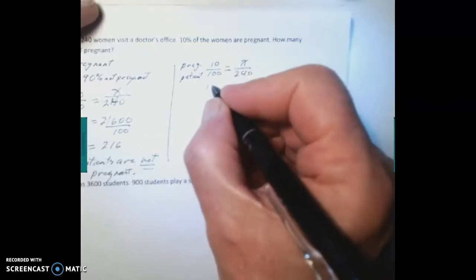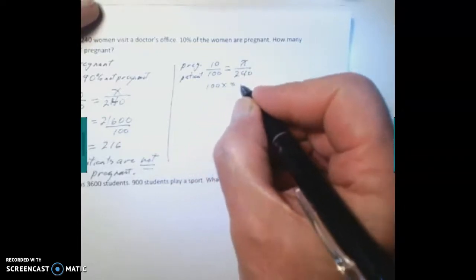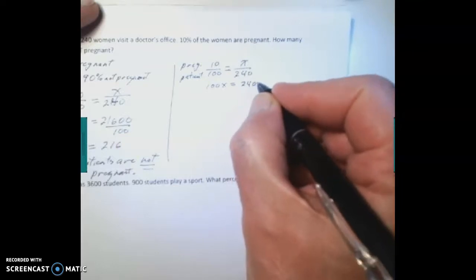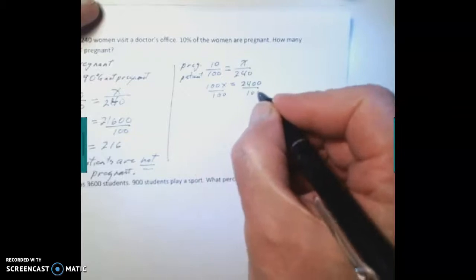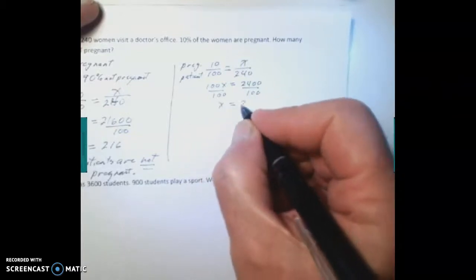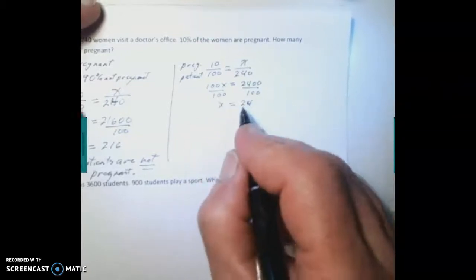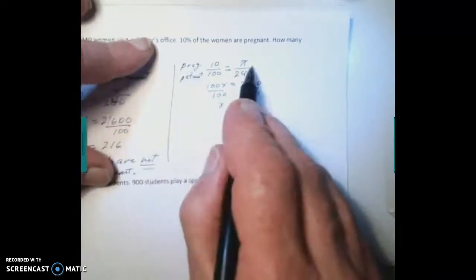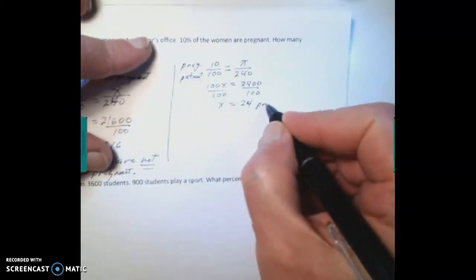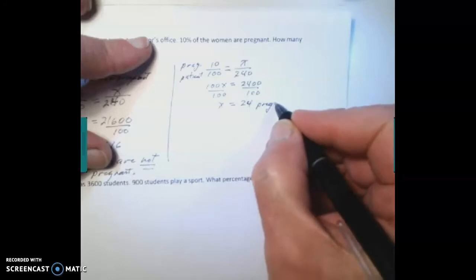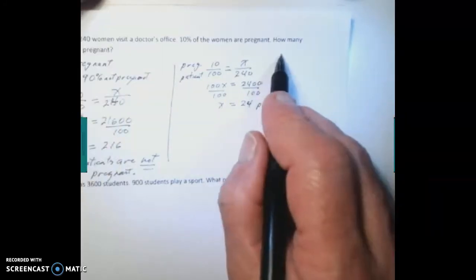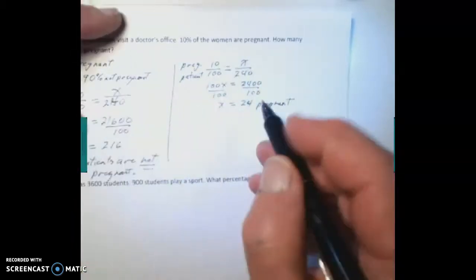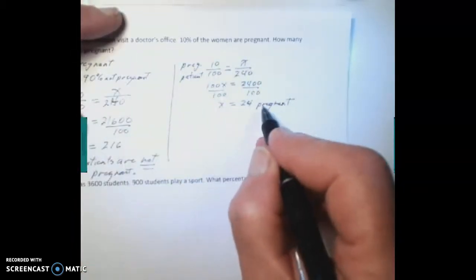So cross multiply, you get 100x equals 2400. Divide by 100, and you'd get x is 24. But again, understand, this is the number that are pregnant. And that is a wonderful answer, but it's not the answer to the question you're being asked. It's how many are not pregnant. You can figure it out though.